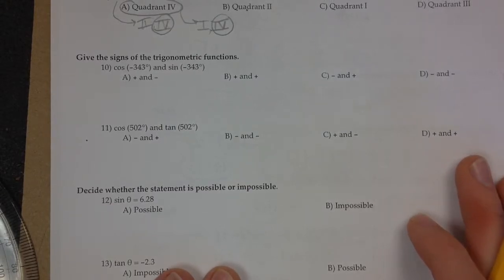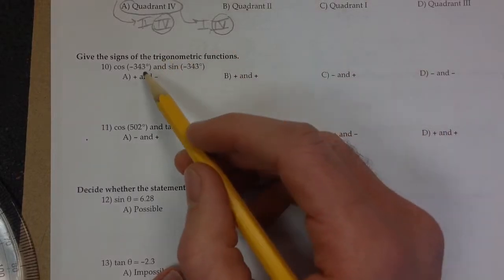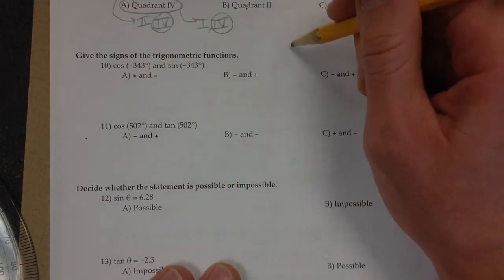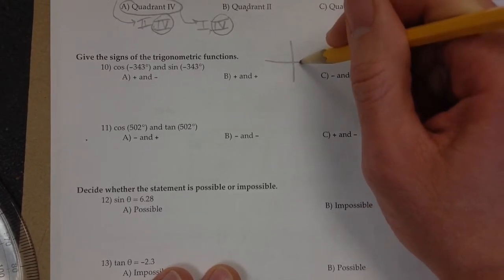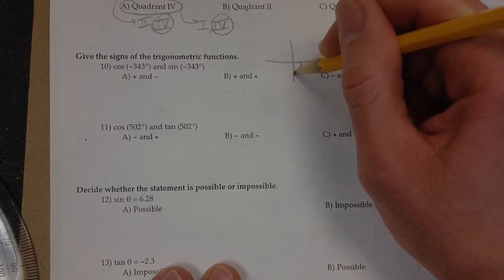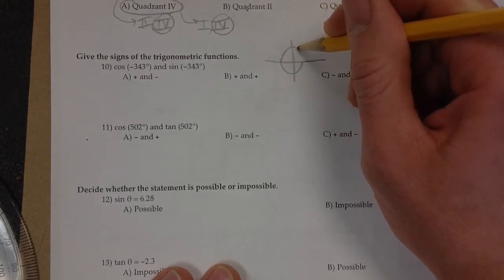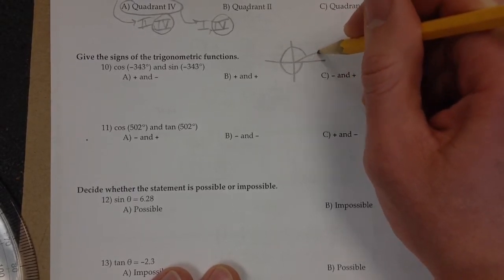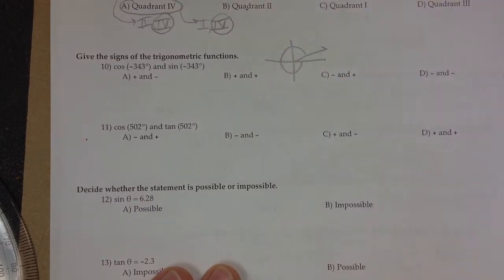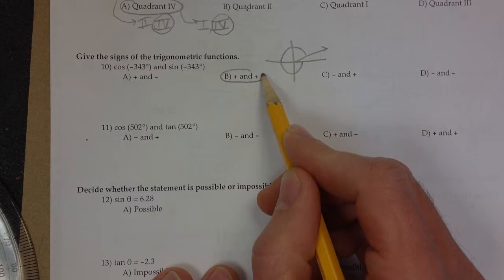Numbers 10 and 11 are a similar type of problem. You need to figure out what quadrant negative 343 is in. Draw something if it helps you. It's negative, so that means it's going down: negative 90, negative 180, negative 270, negative 360 would be here. So we stop before that. Therefore, we're in quad 1. Quad 1 is the easiest quadrant. Everybody's positive.